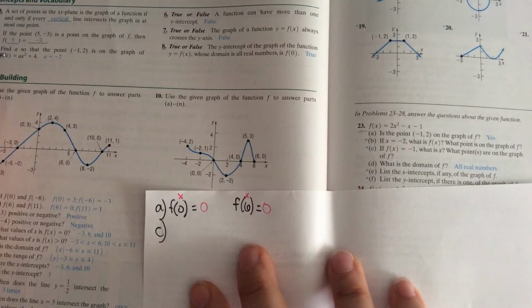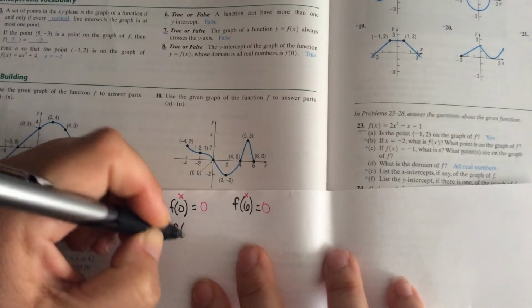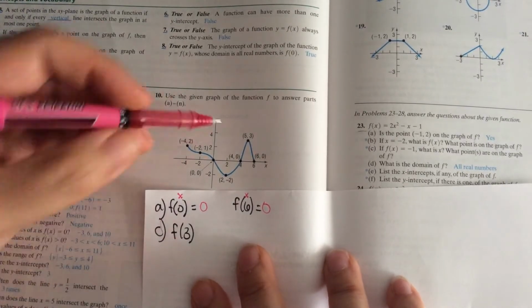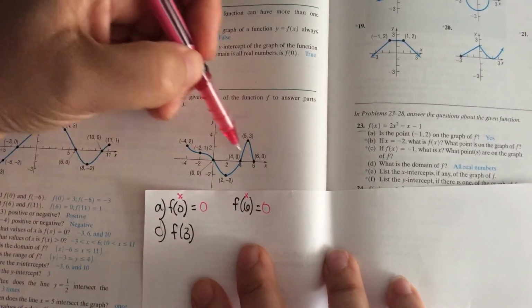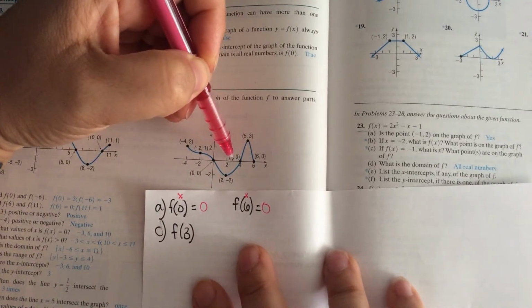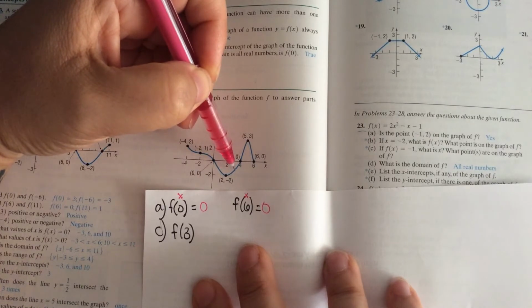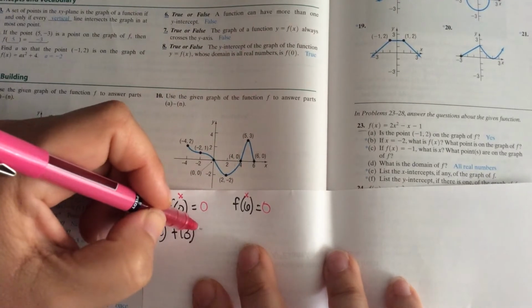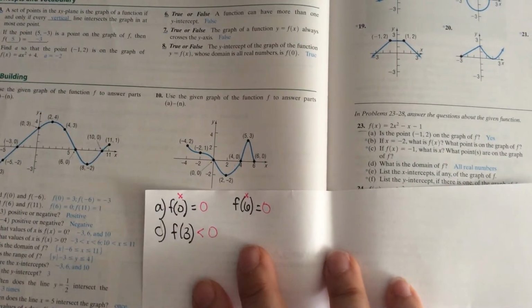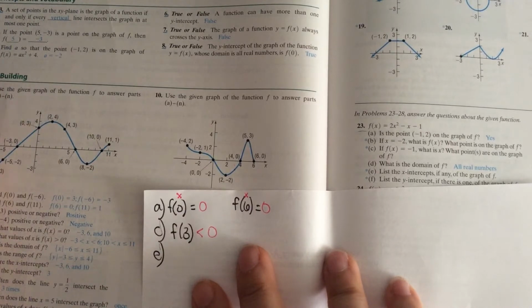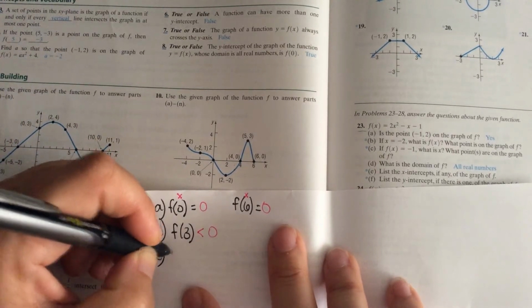So C is f of 3 positive or negative? F of 3. So that's saying if x equals 3, so go over to 3. 3 is between 2 and 4, right? We know that. And then find the y value that corresponds. Is that y value positive or negative? Well, it's negative. Yeah? Okay, D is a similar question, so we're going to skip that. E, for what values of x is f of x equal to 0?